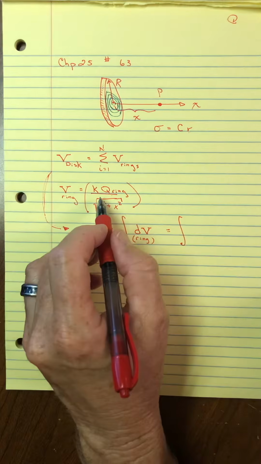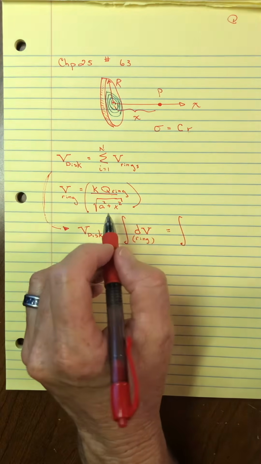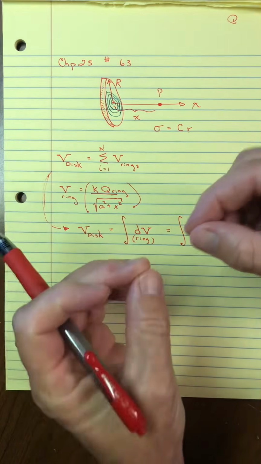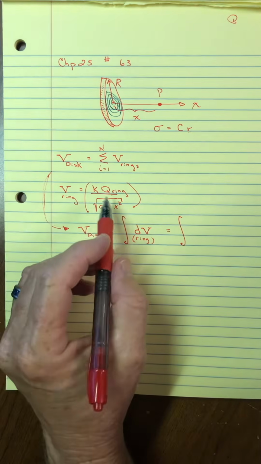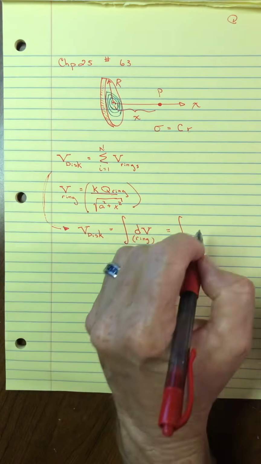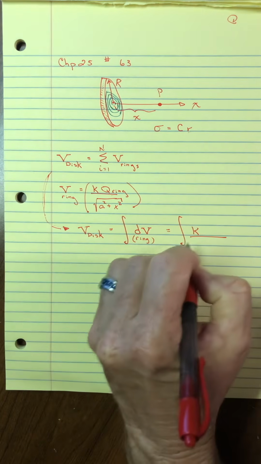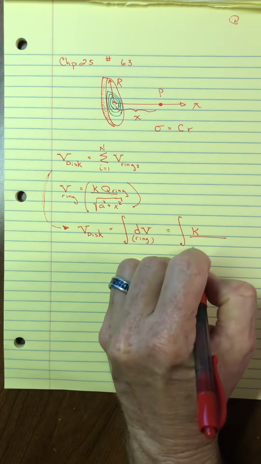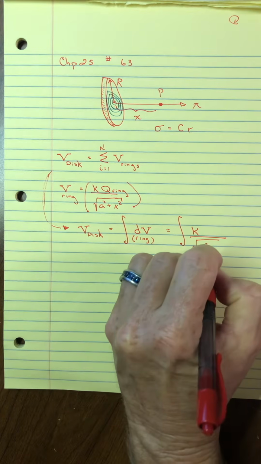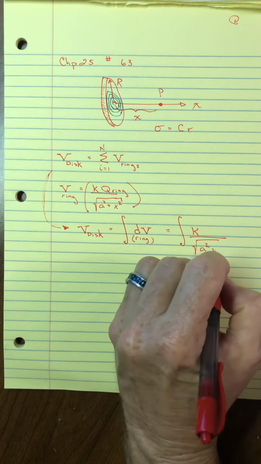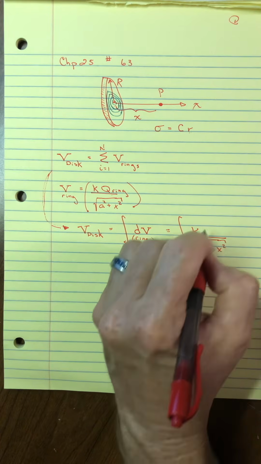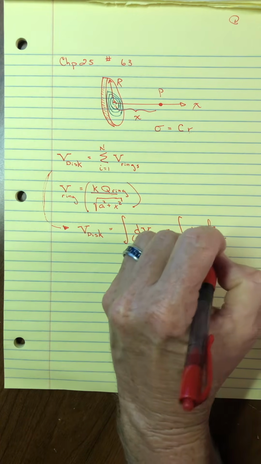So what I need to do is to say, okay, when I make this ring thinner and thinner and thinner, what gets smaller? And what gets small in this equation is not the x, it's not the a, it's the charge on the ring.